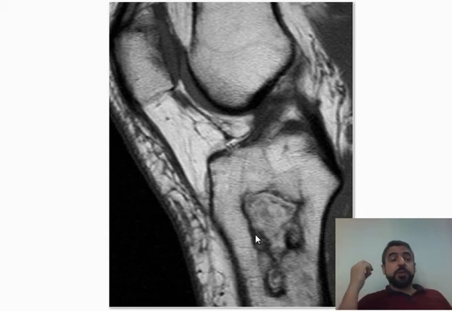One other thing to know about enchondroma is that it can be seen as multiple enchondroma, especially in younger age group, like around 5, 6, 7 years old, and this is called Ollier's disease. So Ollier's disease is basically multiple enchondromatosis, okay? And the other thing is that when you see enchondromas plus hemangiomas, that's called Maffucci syndrome. So Maffucci syndrome is enchondroma with hemangioma.